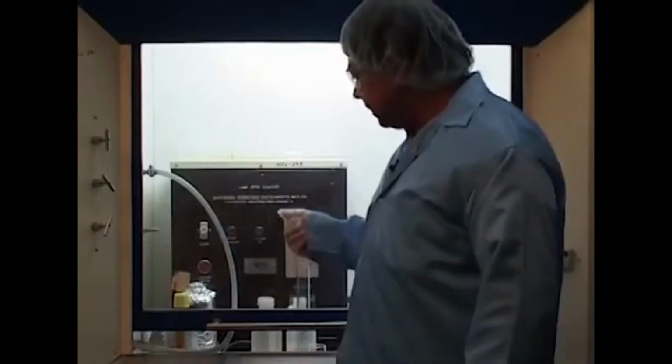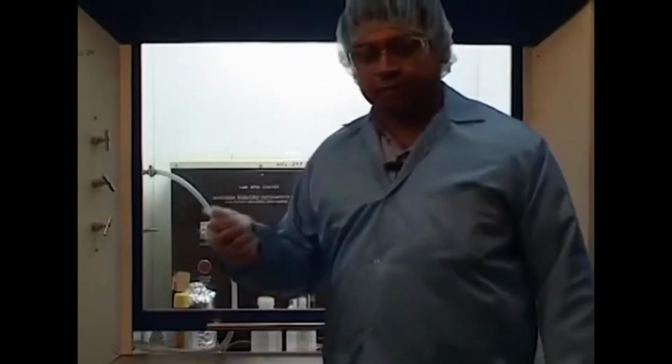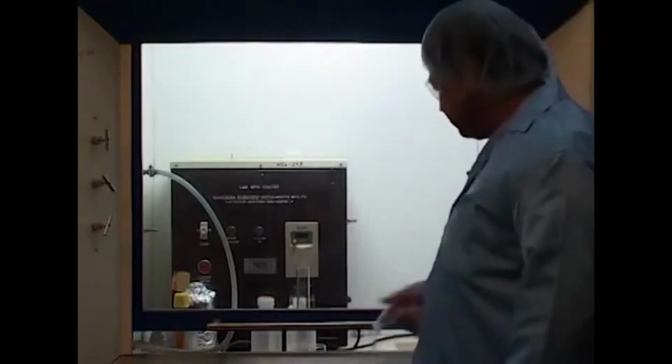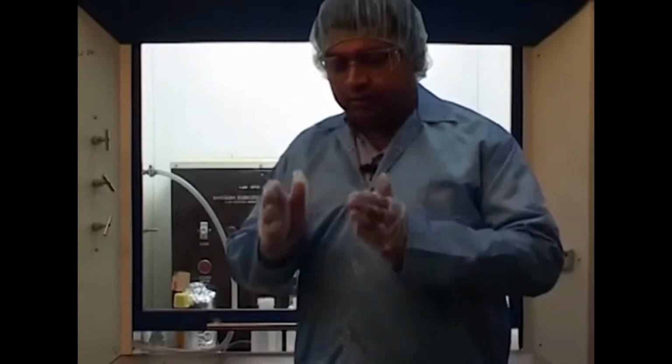Other important components of the fume hood are a compressed air track, which is kept for the purpose of cleaning wafers, and a water connection, which is used for washing samples as you do the processing. And the very important component, the primary component where all the processing is done, is the silicon wafer.